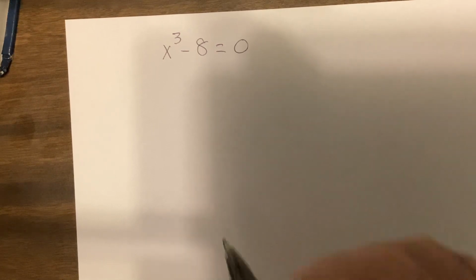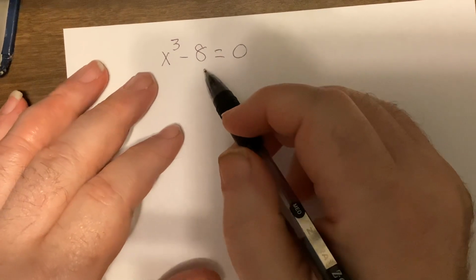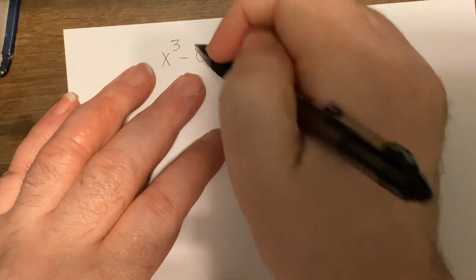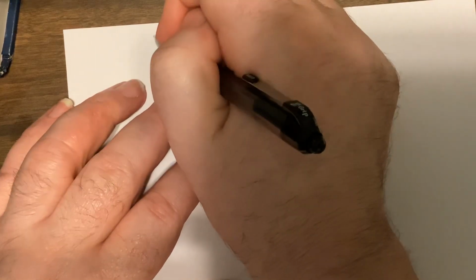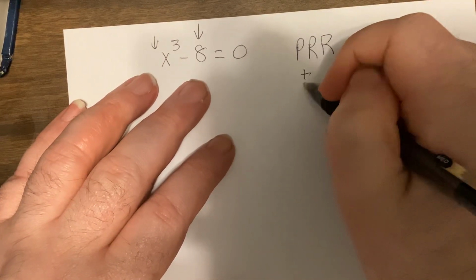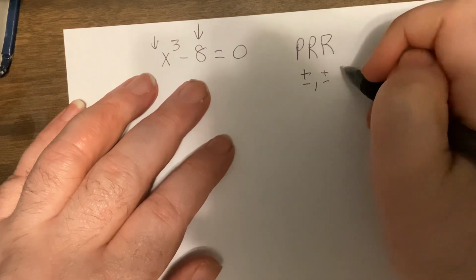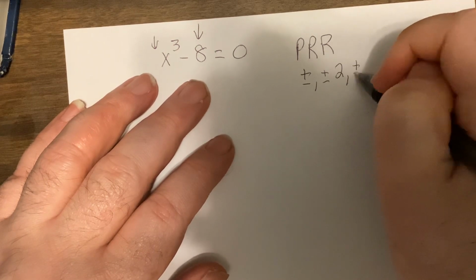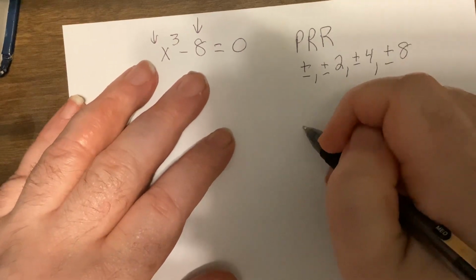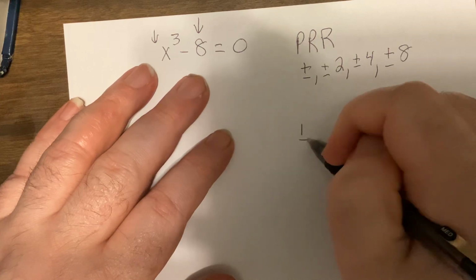So here I go. Now, I already made a video on synthetic division, so if you need to review that, go back and look at the videos. Here, first I'm going to find the possible rational roots, and it's the factors of this number divided by the factors of this number. So, 8 is plus or minus 1, plus or minus 2, plus or minus 4, plus or minus 8. So I'm going to try 1.